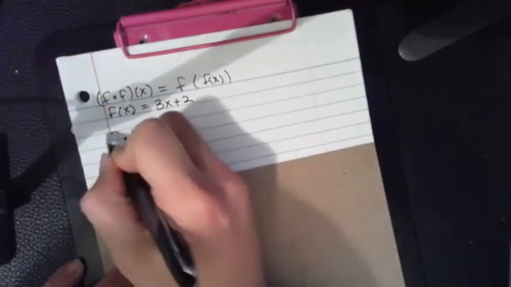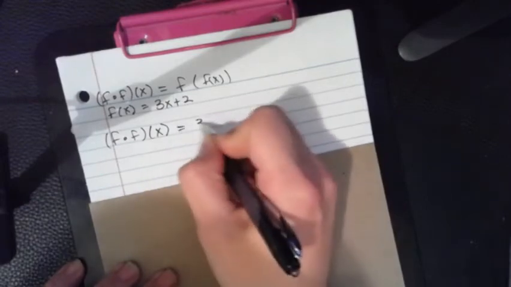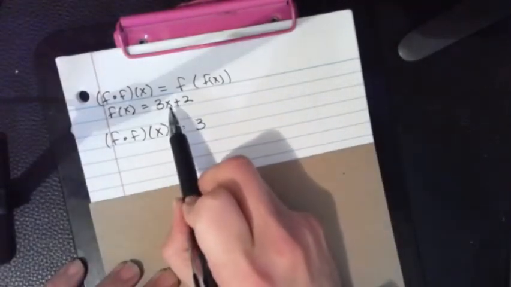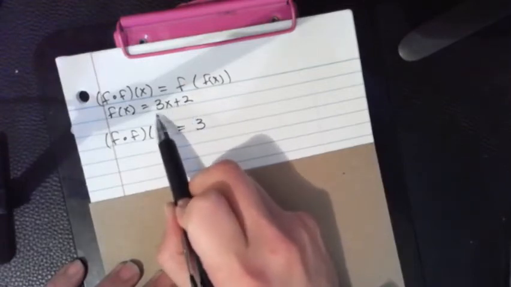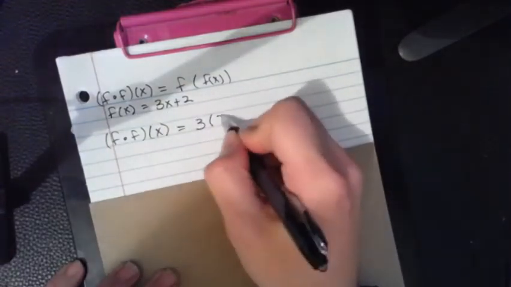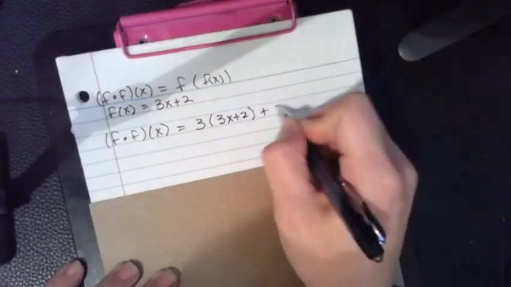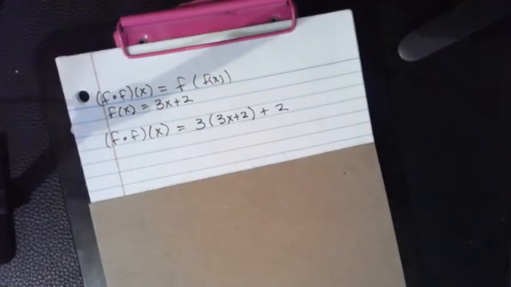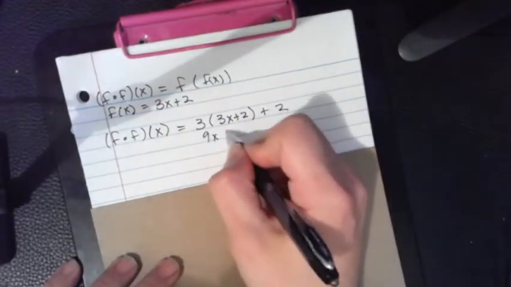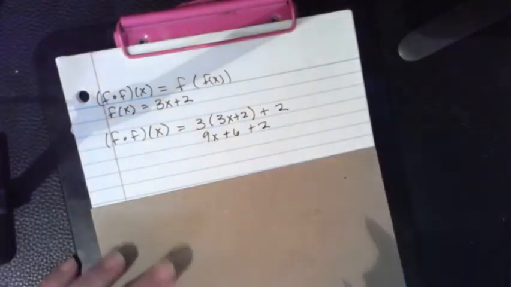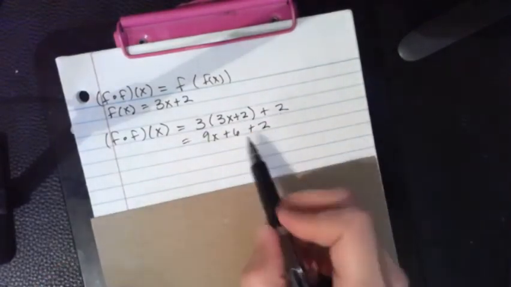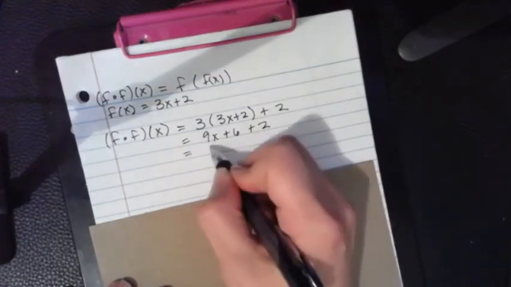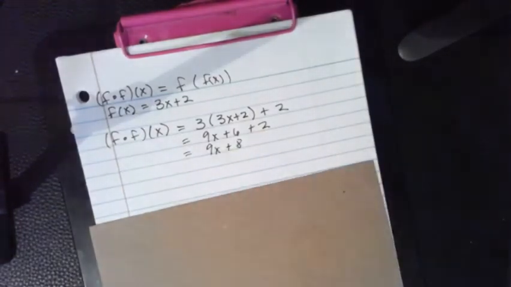So f composed of f of x equals 3. I have an x here, and that means I need to replace it with this entire function itself. 3x plus 2 plus 2. Then I can distribute the 3 across my parentheses. That gives me 9x plus 6 plus 2. And the last thing I can do here is add my 6 and my 2. So I've got 9x plus 8. Again, you can see we ended up with something linear here, so the domain would be all real numbers still.